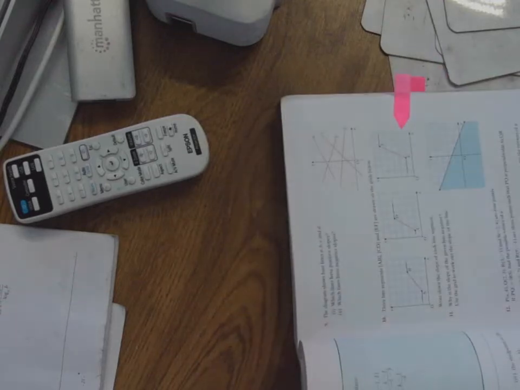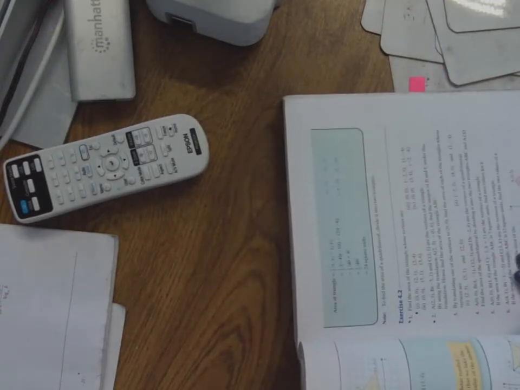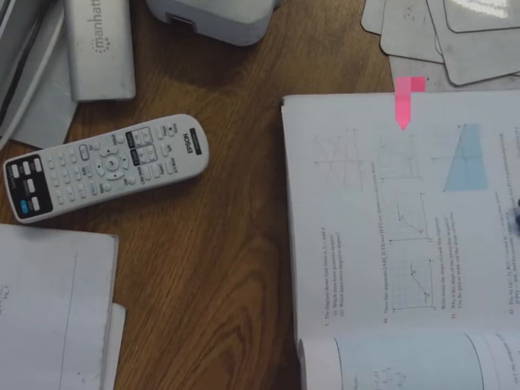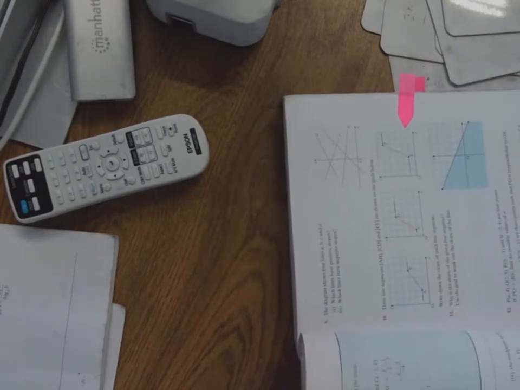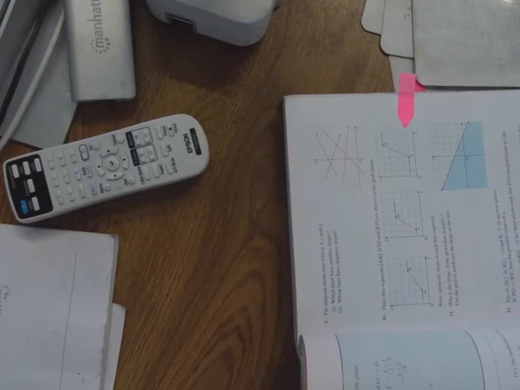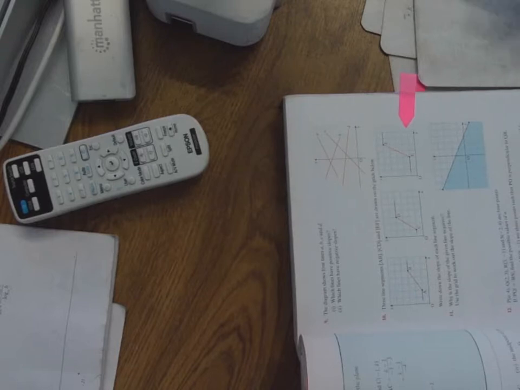Section of coordinate geometry, the line. So you had 2 to 14, was it? The even numbers. Does anyone need me to do 2? 4, 6, 8, 10, 12, 12, yeah, okay.